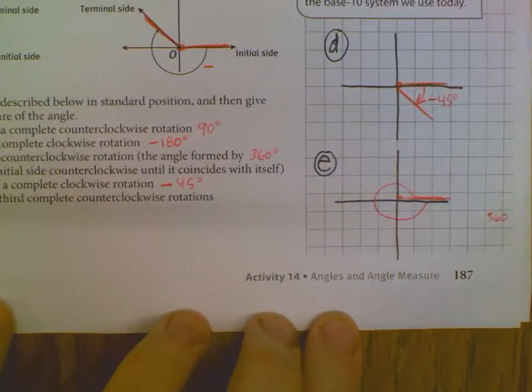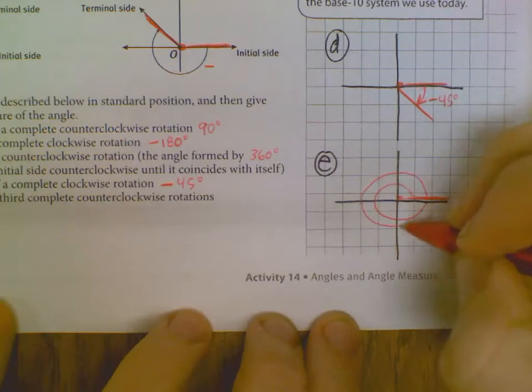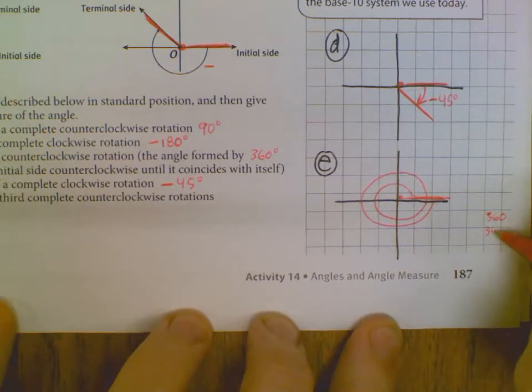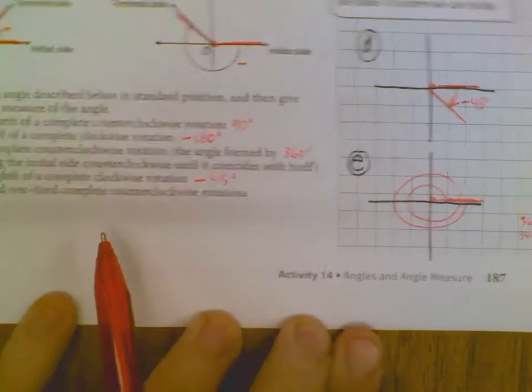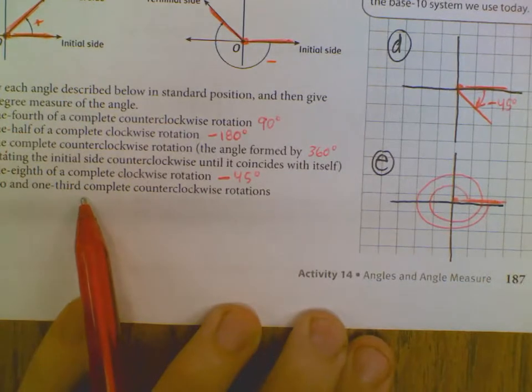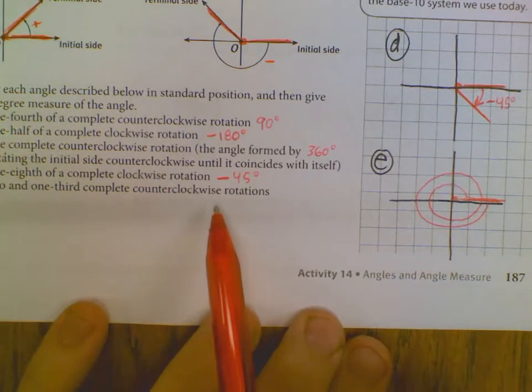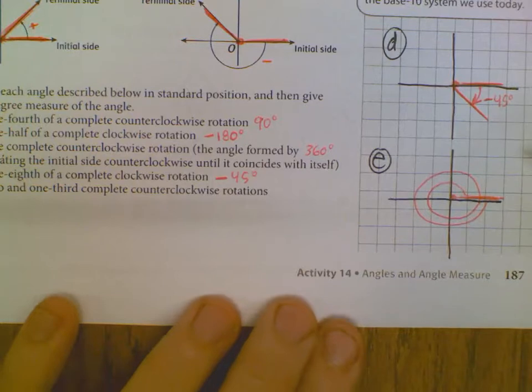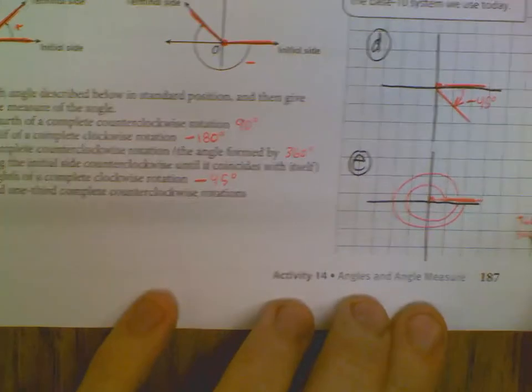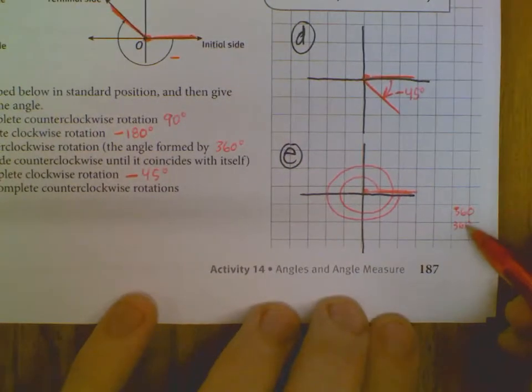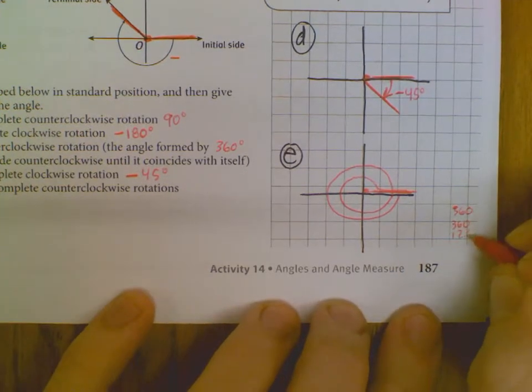I'm going to go around a second time. That's another 360. And then I come back over here, and now I'm going to go, after the 2, a 1/3 complete counterclockwise rotation. 1/3. Well, let me think about that. 360 divided by a third would be 120. So I'm going to add 120 on there.